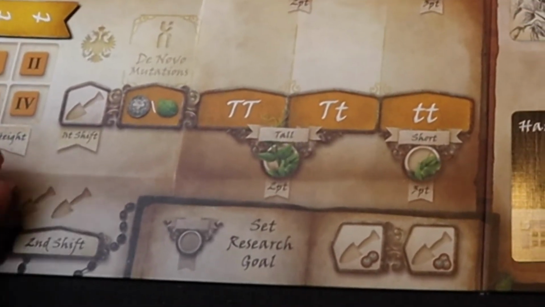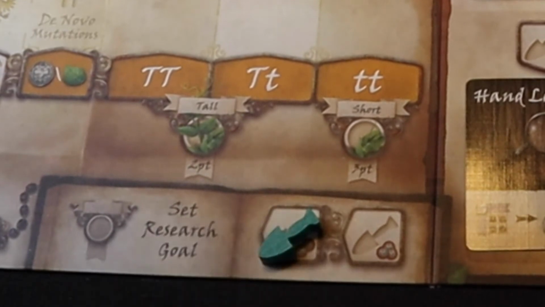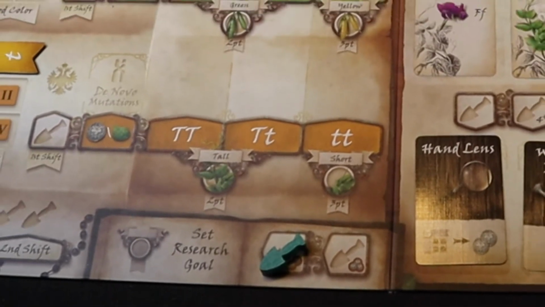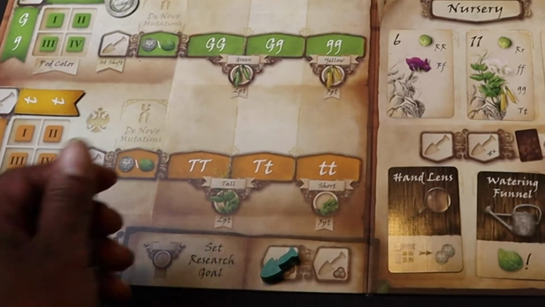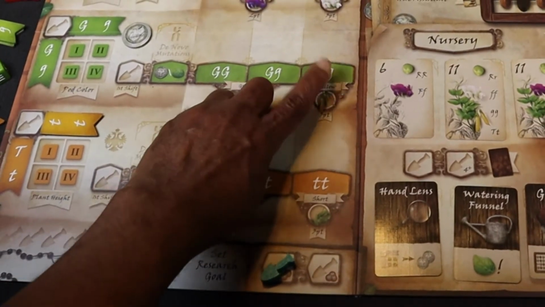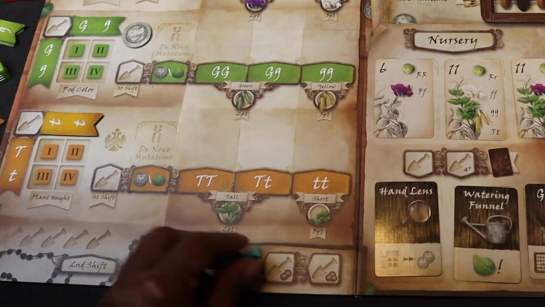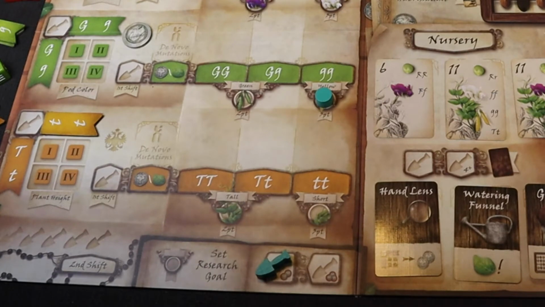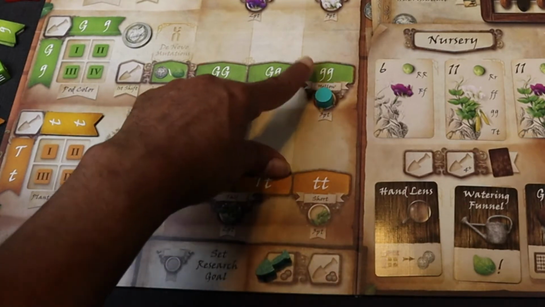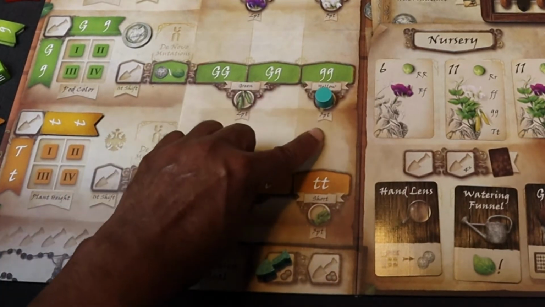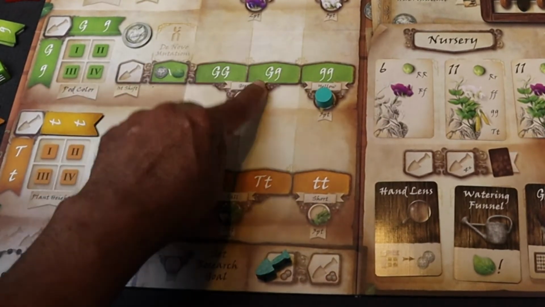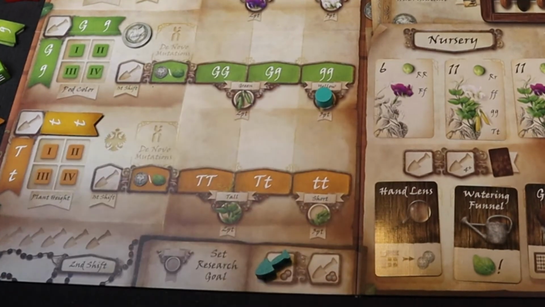Now the other place I can go is down here and set a research goal. So let's say the majority of the P plant cards that I am growing have a particular trait. Like let's say the 2 recessive G's. So I can go here, spend 2 coins, and I will place this here. So now at the end of the game, for every time there's a double recessive G gene on any of my plant cards, I will get an extra 3 points at the end of the game. If I place it here, 2 dominant genes or dominant and a recessive, that'd be an extra 2 points.